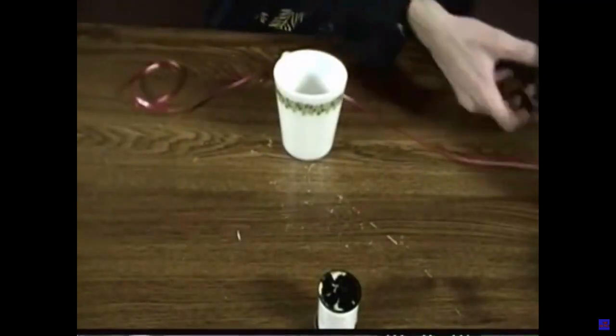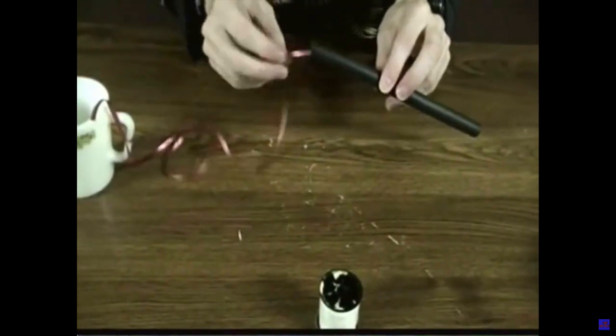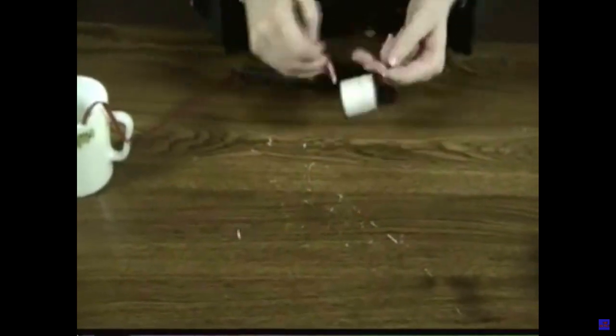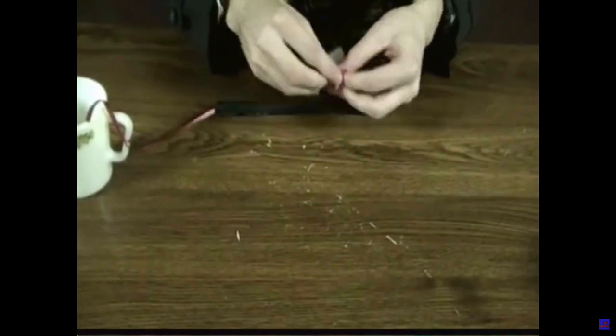Start by getting yourself that mug and some ribbon. You're going to tie a few knots around the handle of the mug to secure it in place. Now thread the ribbon through the plastic tube and through the spool as well. Now tie a couple of knots in the ribbon to secure the spool to the ribbon. Now check this out. The mug is definitely heavier than the spool. Now here's what you're going to do.